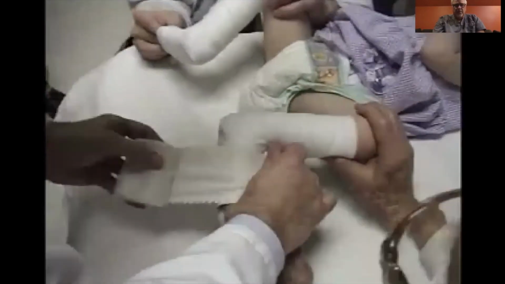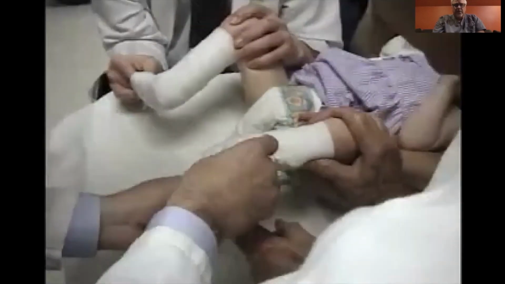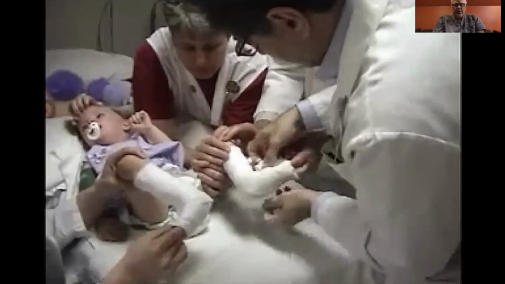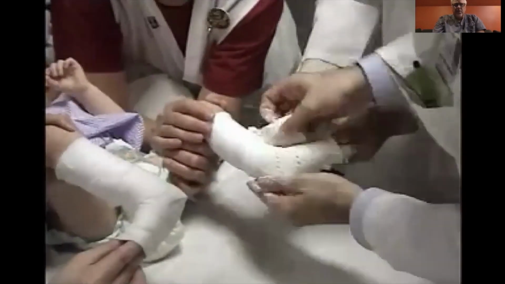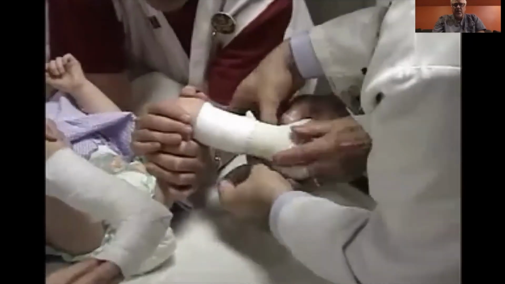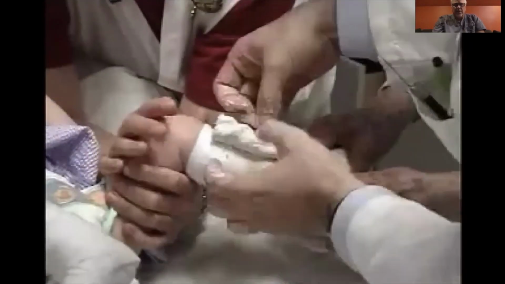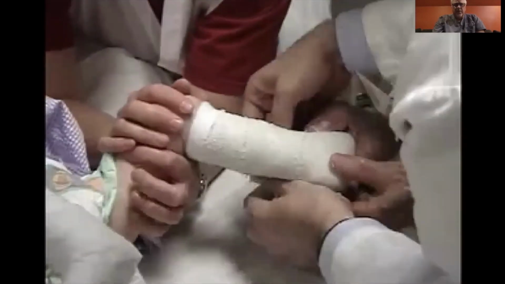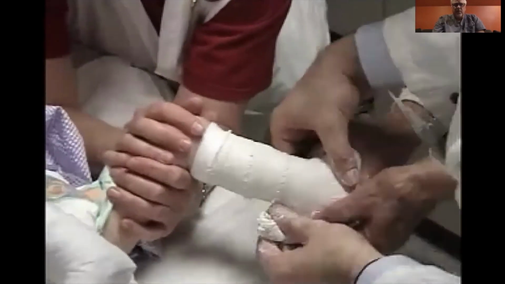So now, plaster is the Ponseti method, not fiberglass. Here you can see they're putting the plaster on, and watch, it's really almost a two-person job. You can see Dr. Merquindo is putting on the plaster of Paris, and he's going to mold it and contour it and shape it, while Dr. Ponseti is correcting the deformity.